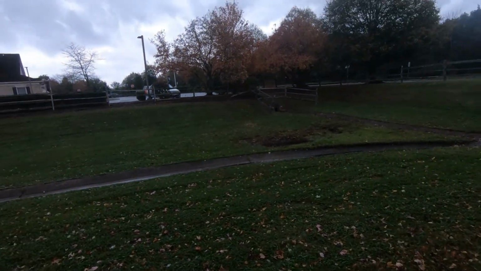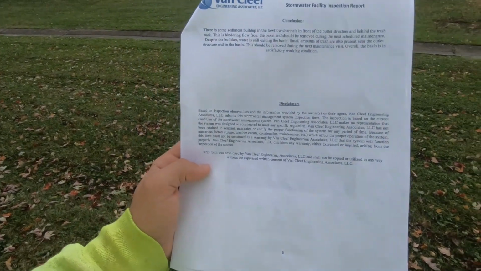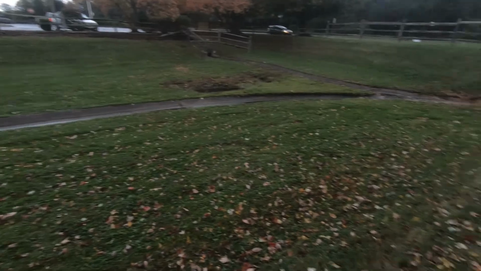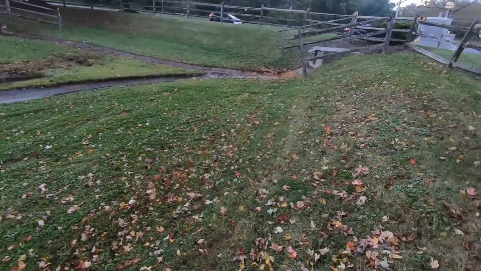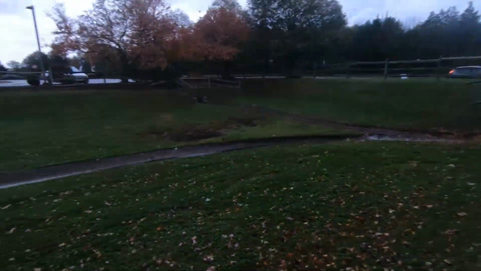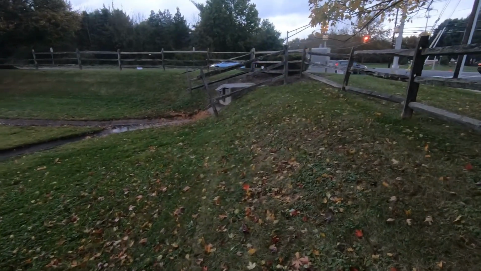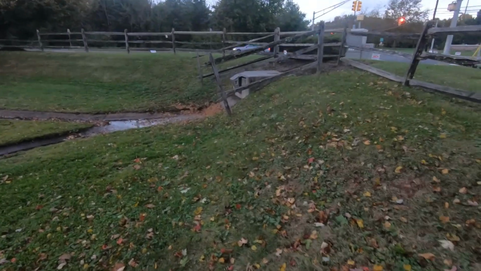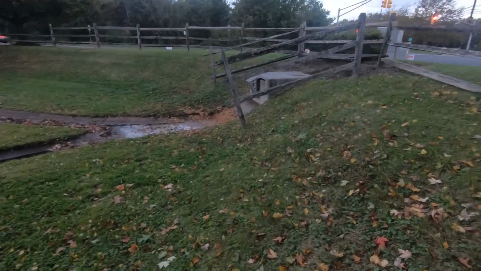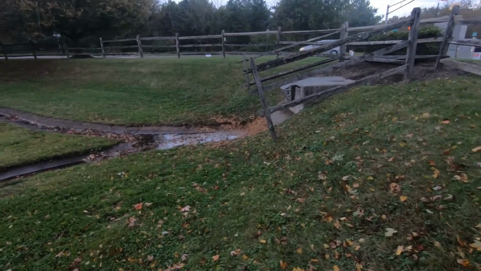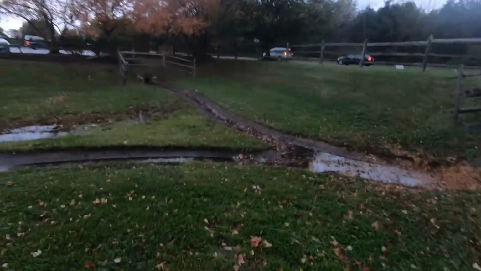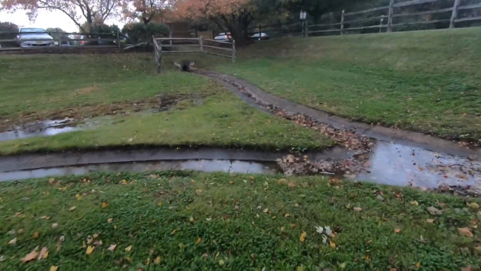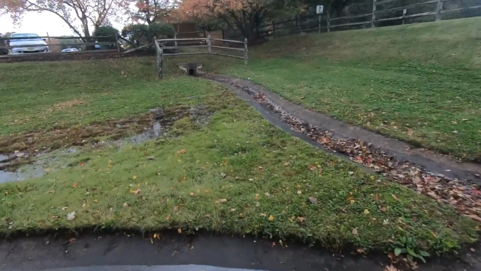Another thing you may want to include is a disclaimer statement, right? Van Cleef has a disclaimer statement at the end, just saying that our inspection includes the condition at the time of the inspection, right? If some crazy hurricane were to happen tomorrow and somehow the outlet structure completely got destroyed, we wouldn't be certifying that it's good. It was only from our inspection. So again, some type of disclaimer statement like that is usually good to include just to cover yourself in the event of a potential lawsuit or something like that.